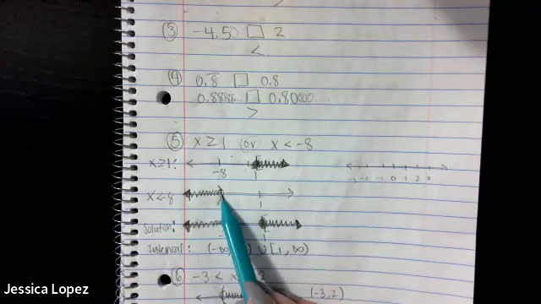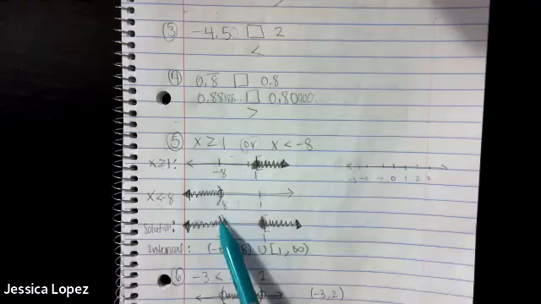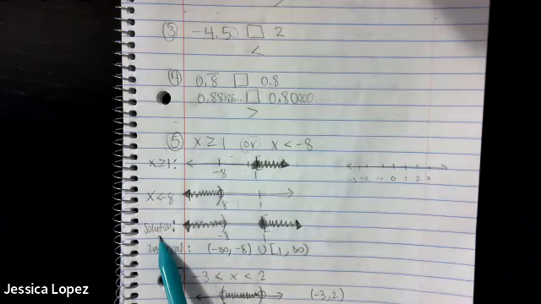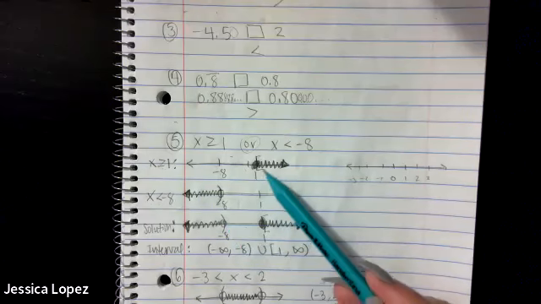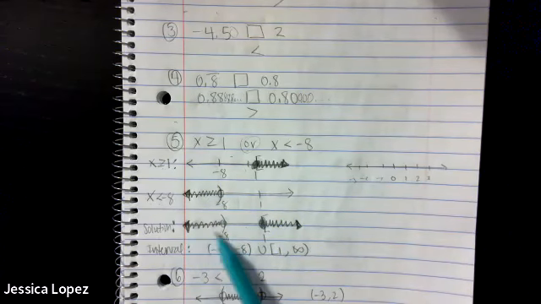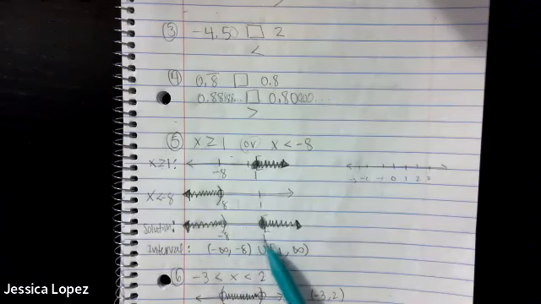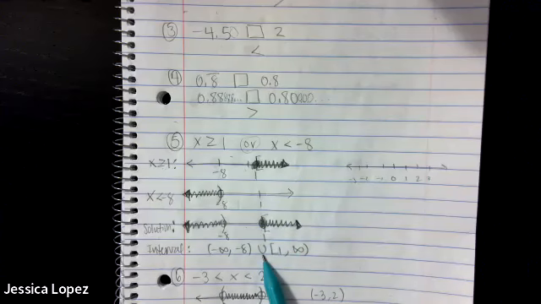And so what that means is that the negative 8 is not included in this set. It's everything to the left of -8, but not -8 itself. So if I'm putting the two statements together, I basically transfer this onto one number line and this onto that same number line. And so what we end up with is that region to the left of -8, and then the region to the right of 1, including 1 itself. So the interval would just be this interval and this interval put together with the union.